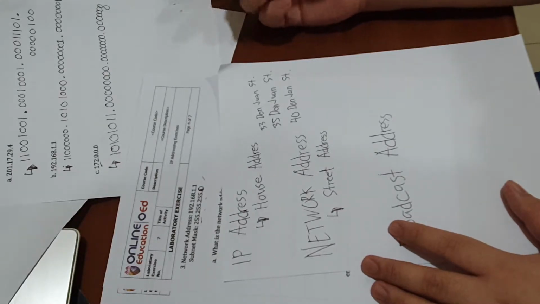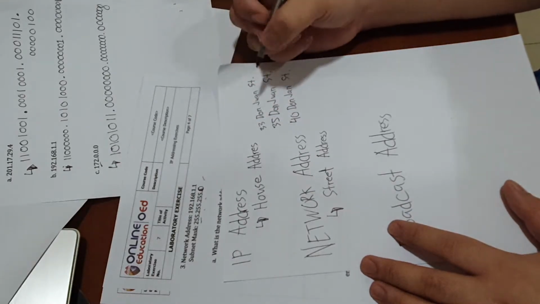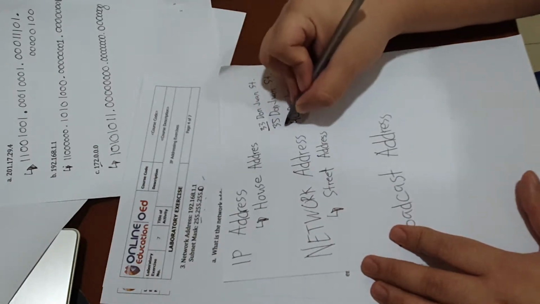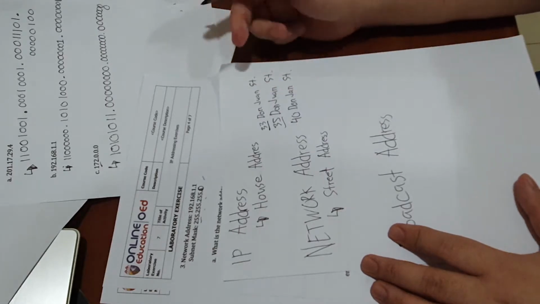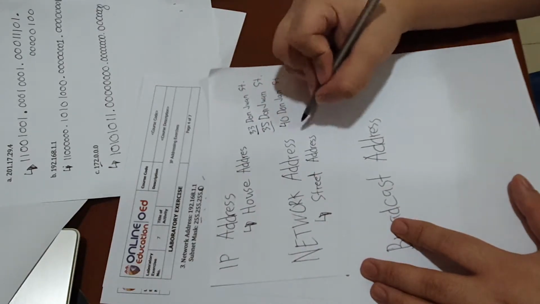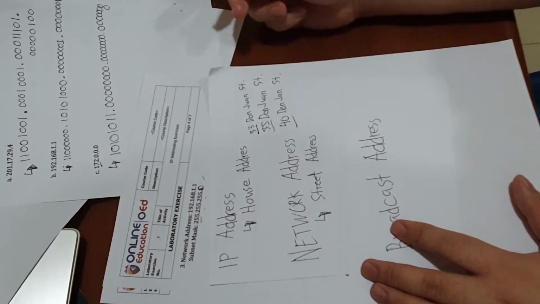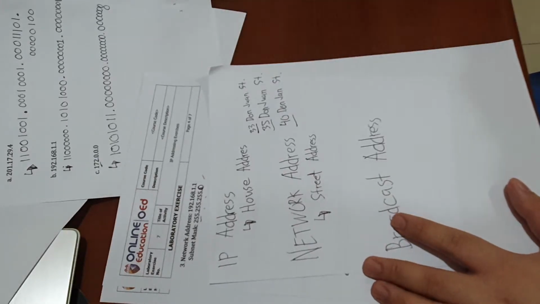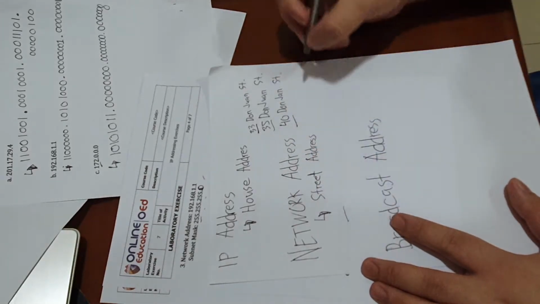The IP address is like my house address, my friend's house address, and my other friend's house address, and we live in the same street, so that is the network address.